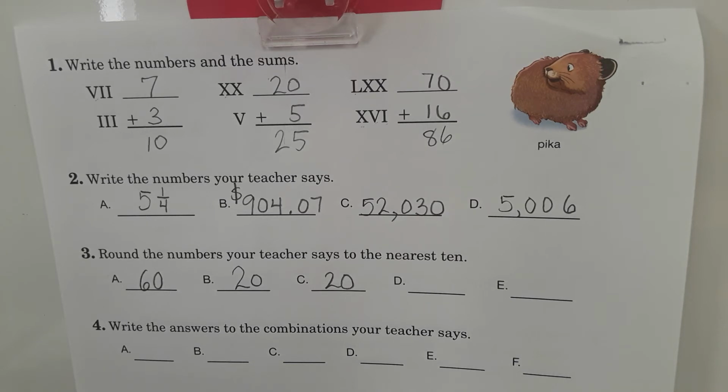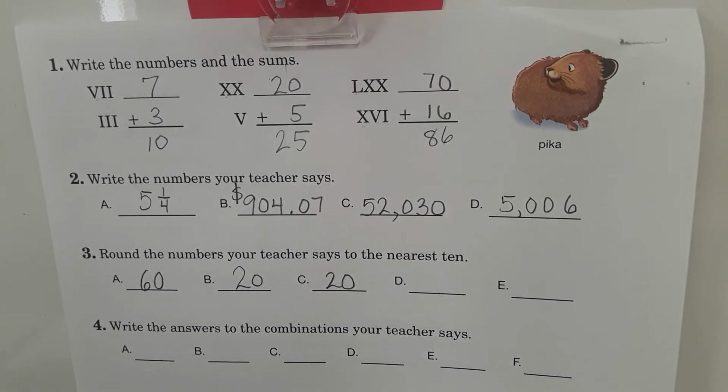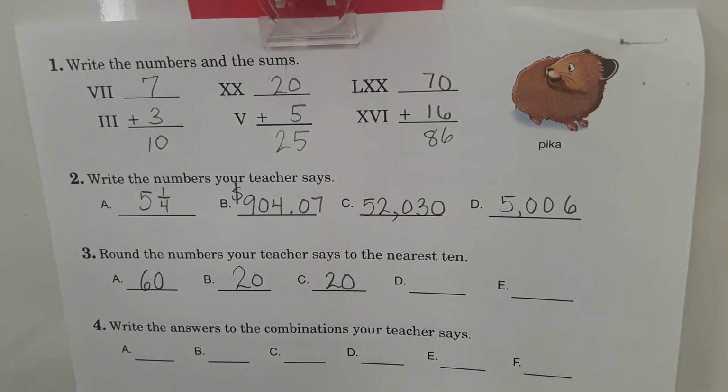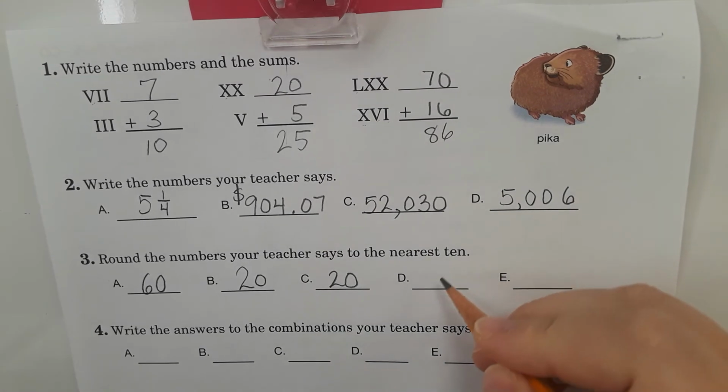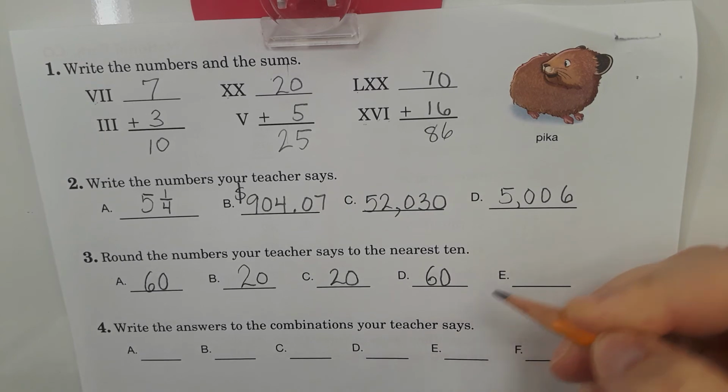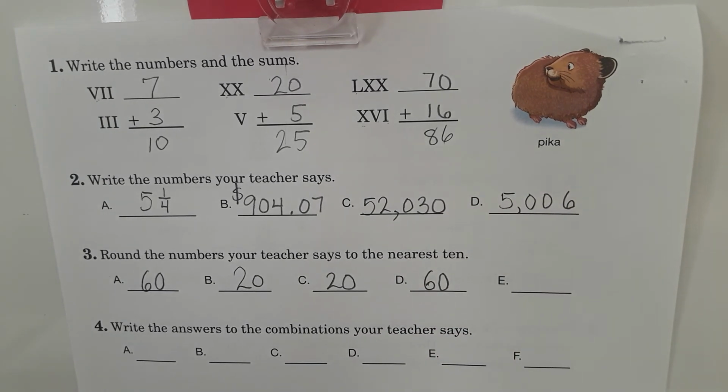Letter D, 55. Did you round 55 to 50 or to 60? What is the halfway point between 50 and 60? 55. 55 is right there in the middle. Does it round up or down? It rounds up to 60. Anything at the halfway point or higher rounds up to the next 10.